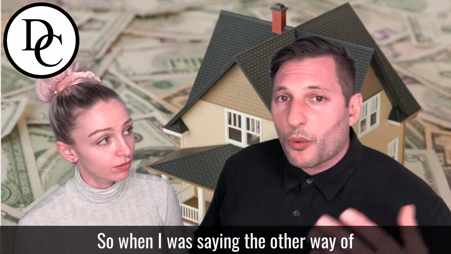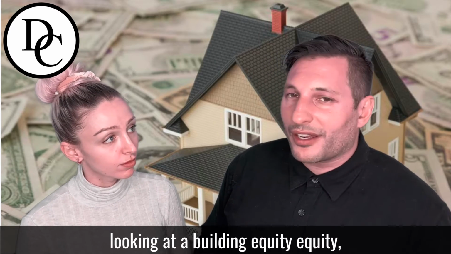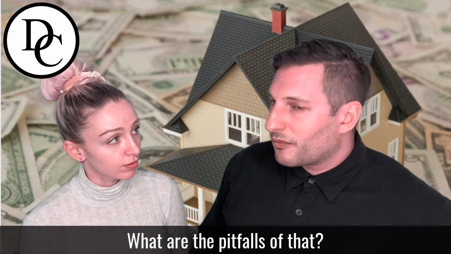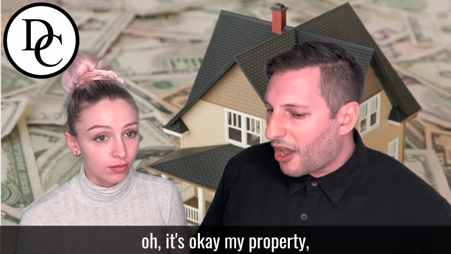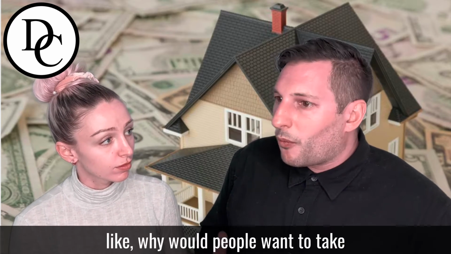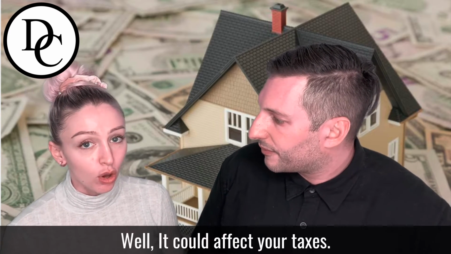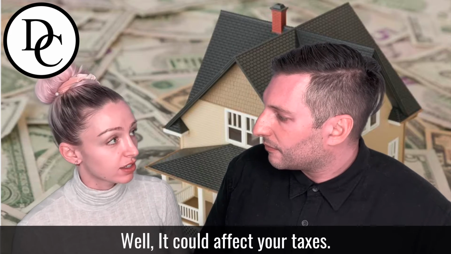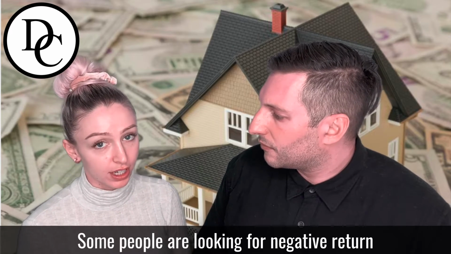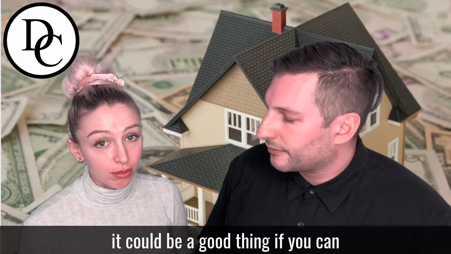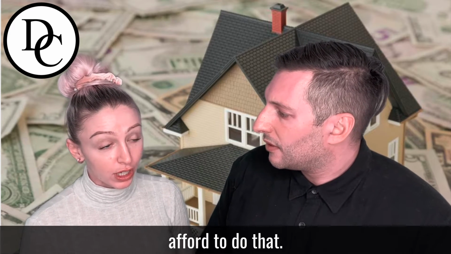5% is still really good here, and a lot of times if you're getting a 5% cap rate, you're getting cash flow. So when I was saying the other way, I was looking at building your equity. Even if you're in a cash negative position, some people feel that's okay. What are the pitfalls of that? Why would people want to be cash flow negative? Well, it could affect your taxes. Some people are looking for a negative return to help out with their taxes, and it could be a good thing if you can afford to do that.